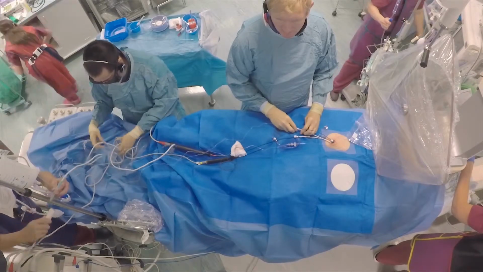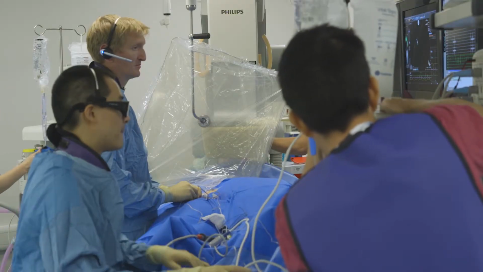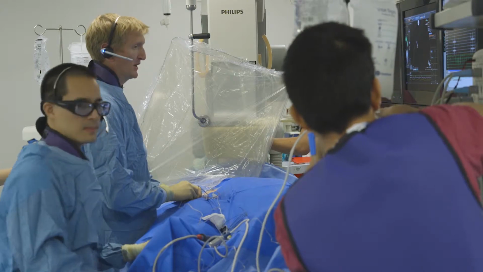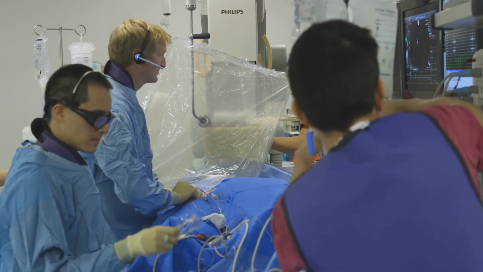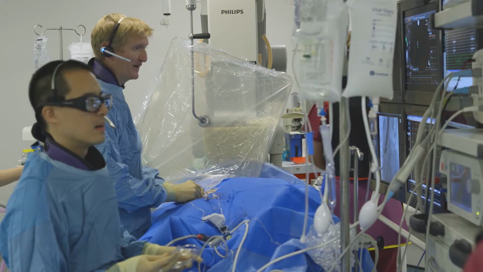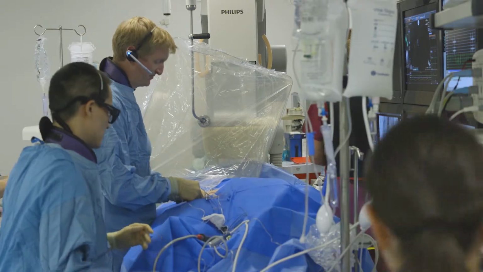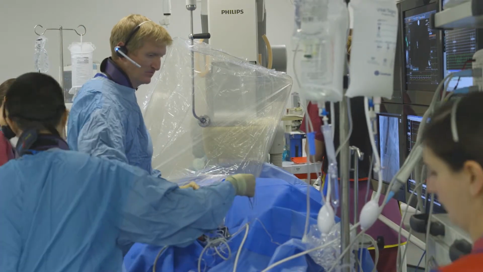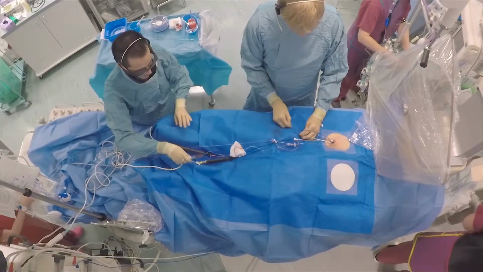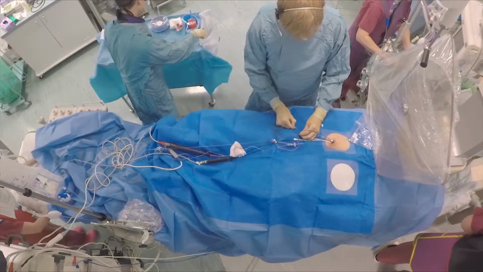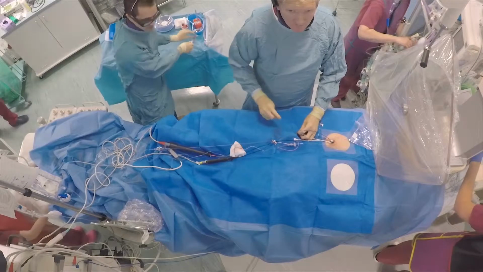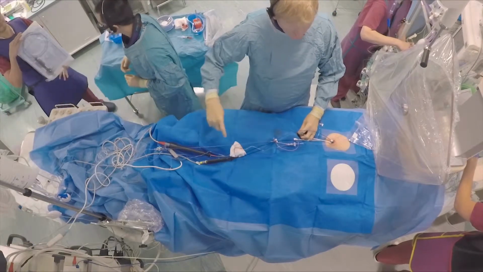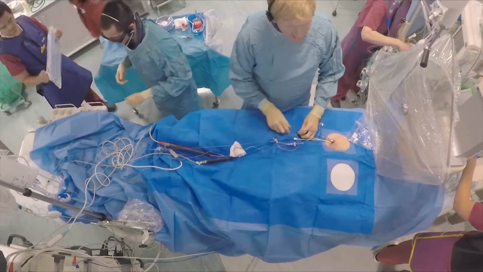Here you can see that I'm using both fluoroscopy, but mainly the transesophageal echocardiogram, and by doing so I've now done the transeptal puncture safely and efficiently. I'm going to start dilating up the PFO so that I can pass my ablation catheter through the same puncture site.